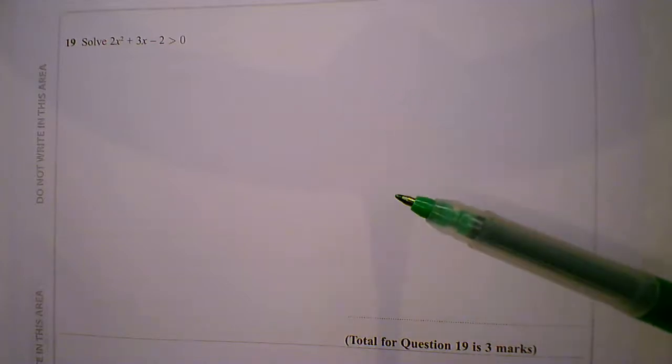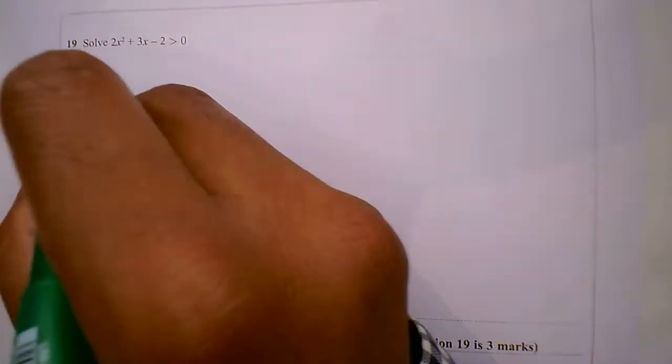All right, so how do we solve this? First of all, step 1 is to factorize the quadratic.